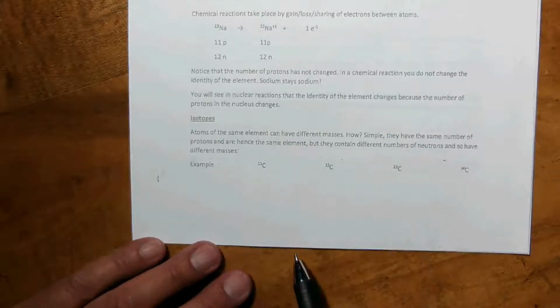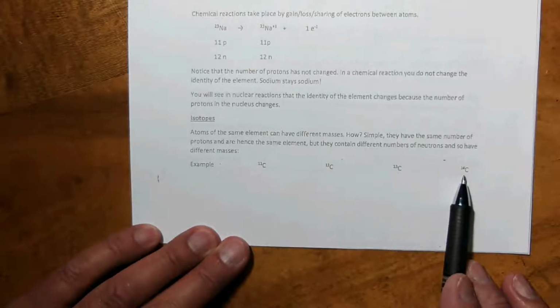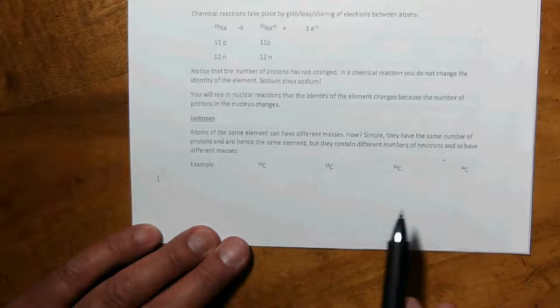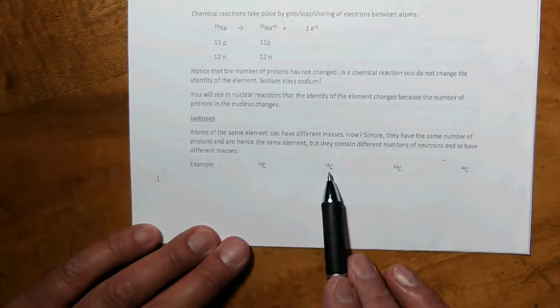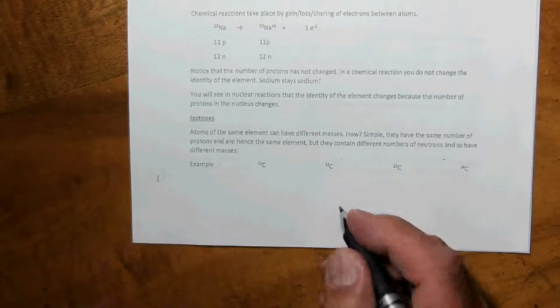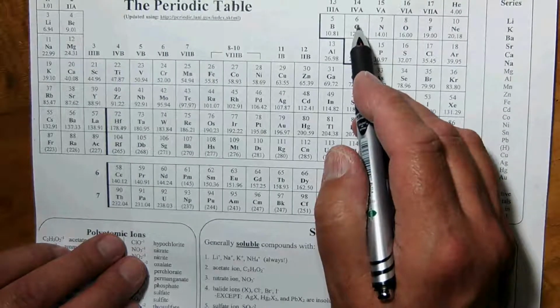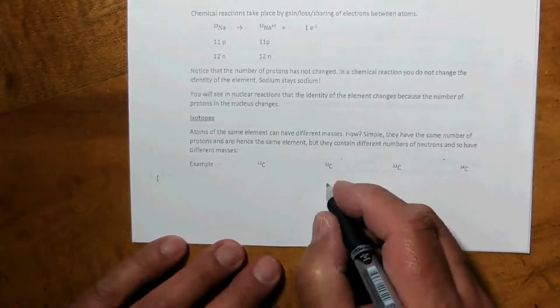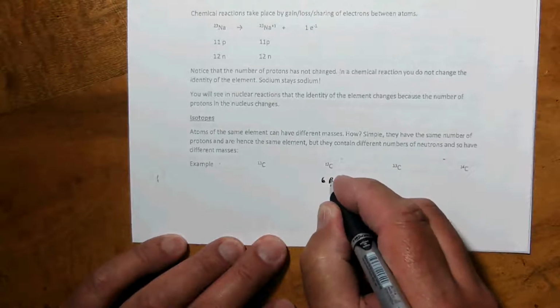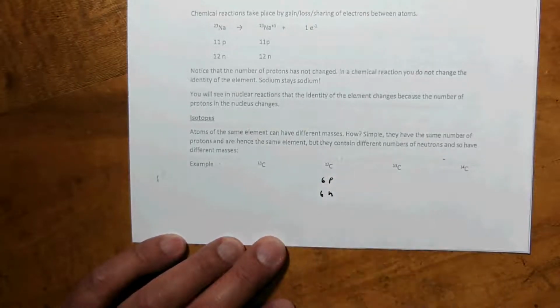We talked about isotopes. You can have a whole series of isotopes for an element. They're all the same element. Here we have carbon 11, carbon 12, 13, and 14. Hey, carbon 12 here. On a periodic table, carbon is element number 6. So this guy has 6 protons and 6 neutrons.